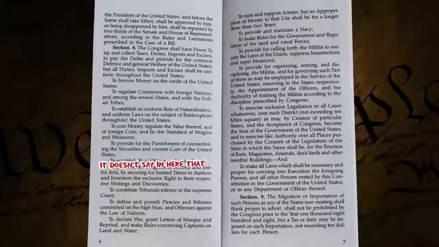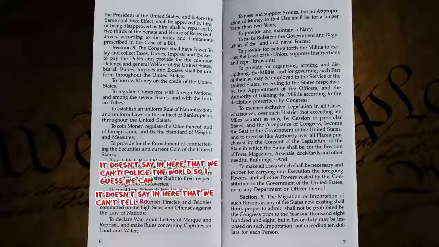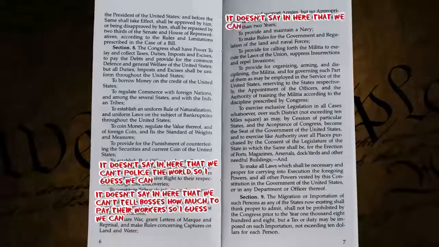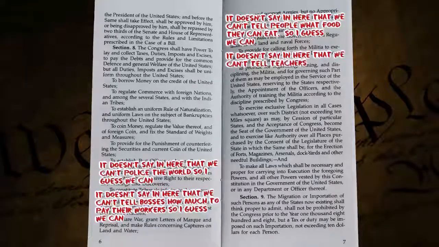It doesn't say in here that we can't police the world, so I guess we can. It doesn't say in here that we can't tell bosses how much to pay their workers, so I guess we can. It doesn't say in here that we can't tell people what food they can eat, so I guess we can. It doesn't say in here that we can't tell teachers what to teach, so I guess we can. Is that America? No, that's not America. That's not what the Constitution is. The Constitution lists those things we can do, and if they aren't listed, you can't do them.